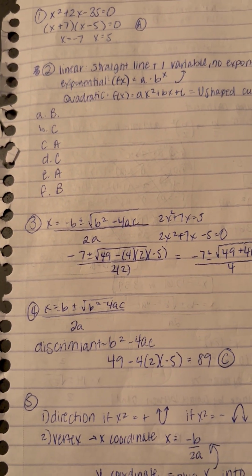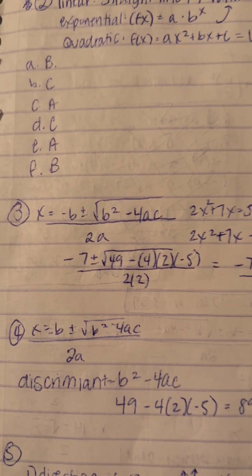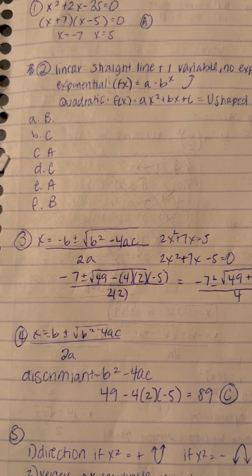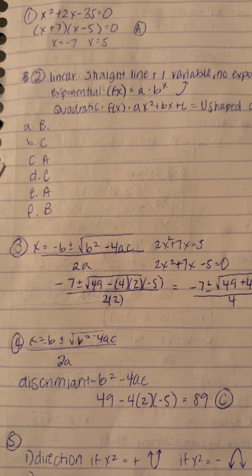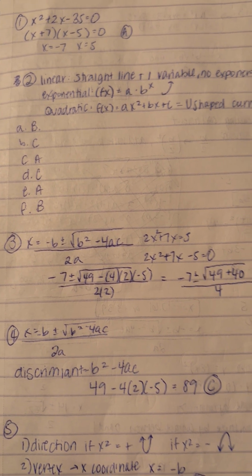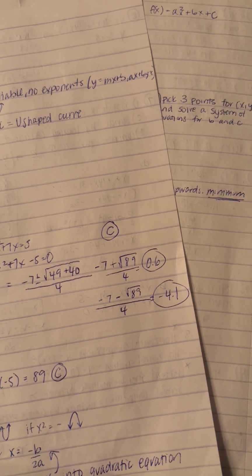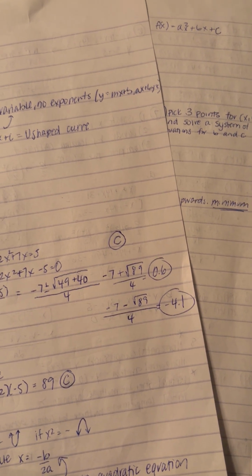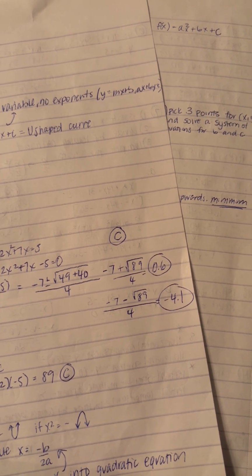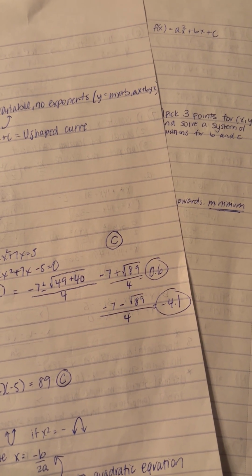For 3, you're going to use the quadratic equation here. So that's what's listed here, and you're going to plug in the numbers. So A is 2, B is 7, and C is negative 5. If you plug that all in, you will get x equals 0.6 for the positive, and negative 4.1 for the negative.